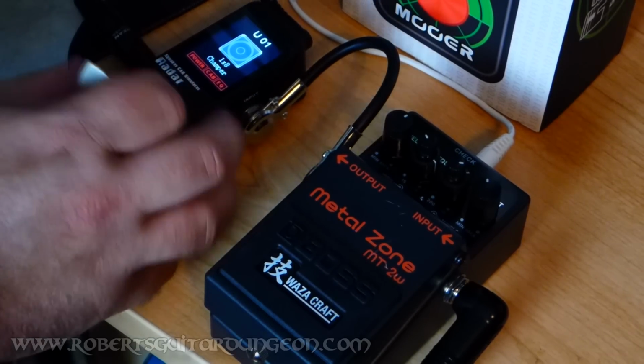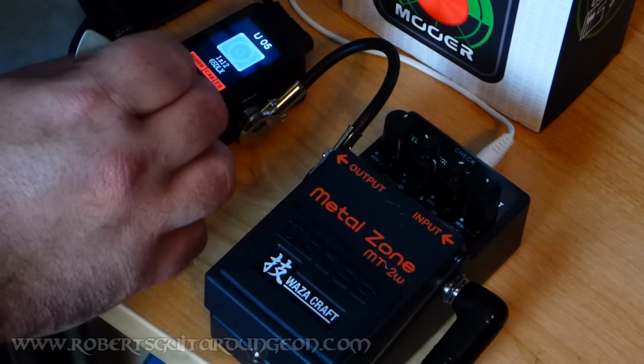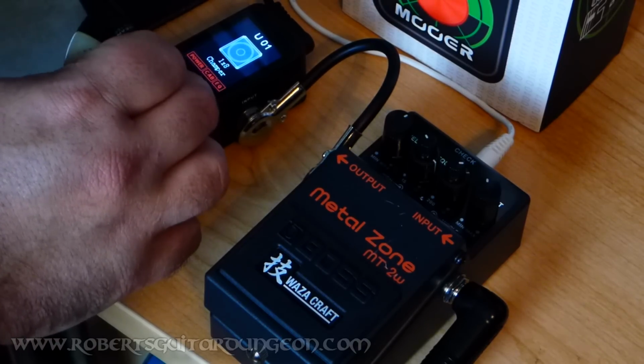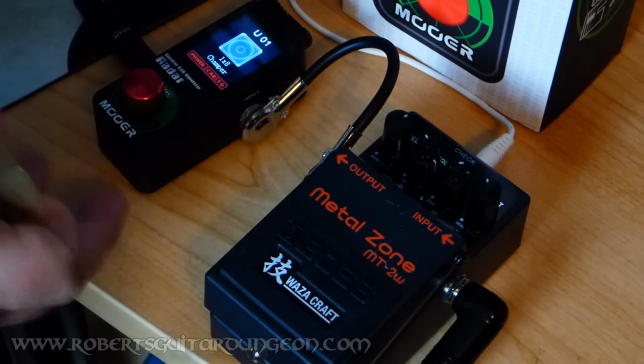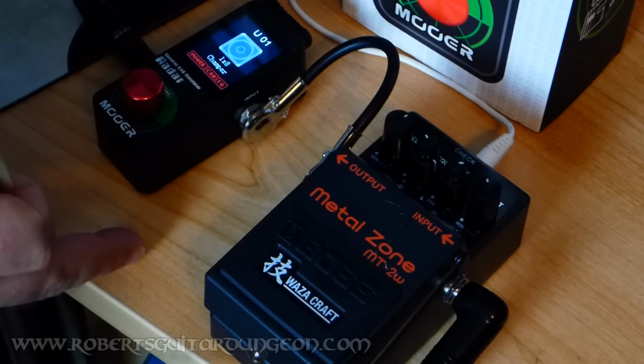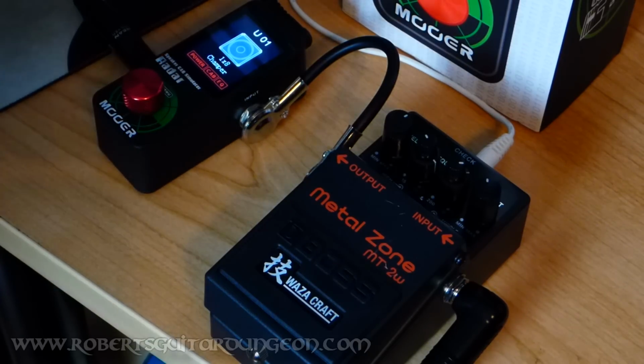You have a ton of different amp models, and I'm going to go through and play, not all of them, but a lot of them. Just a quick strum here. This is the clean signal. There's not a way to bypass this thing, at least not that I have found. So, once you've got it plugged into your signal chain, it's on.